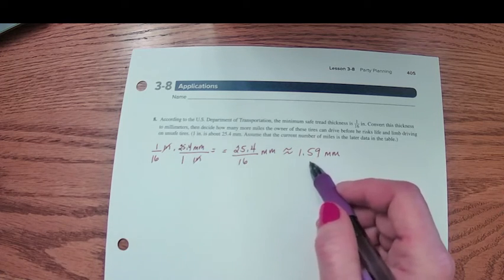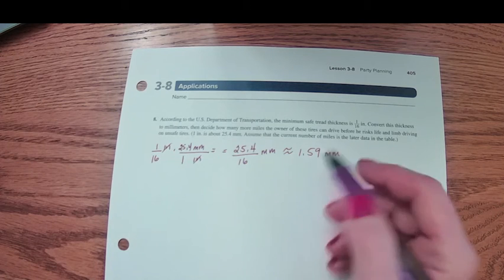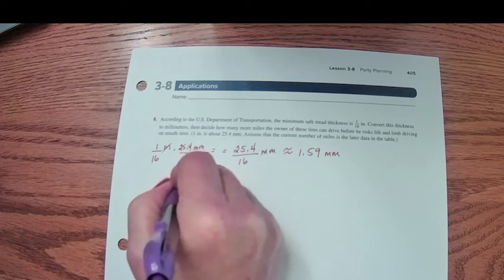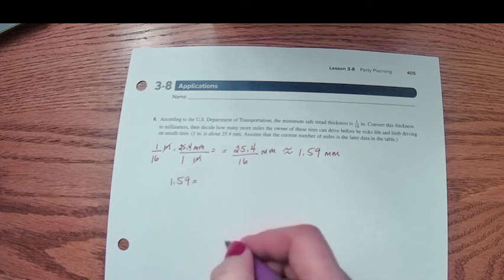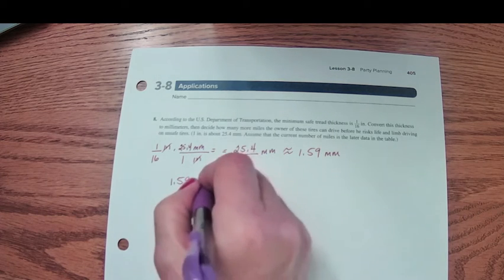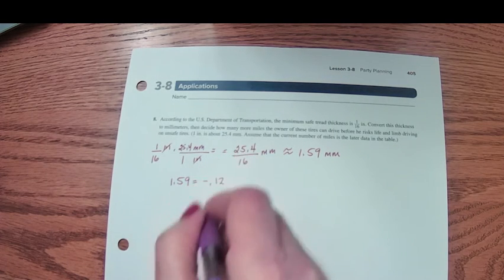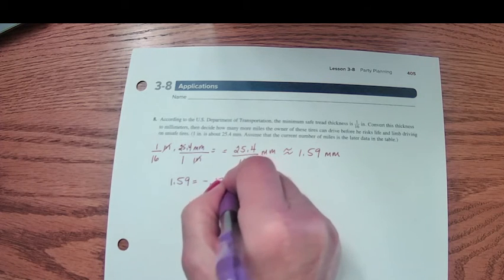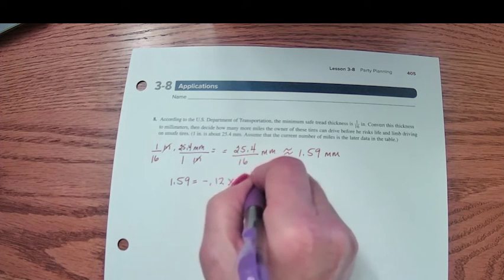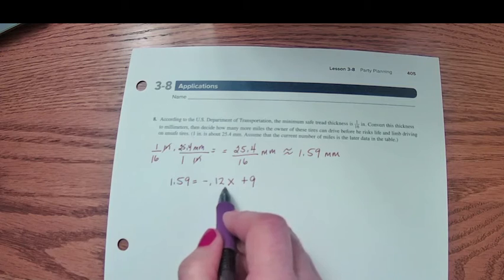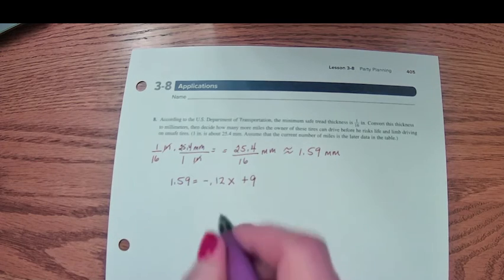All right, so how many miles would that be? When my tread thickness is 1.59, negative 0.12 x plus 9, I want to find x.